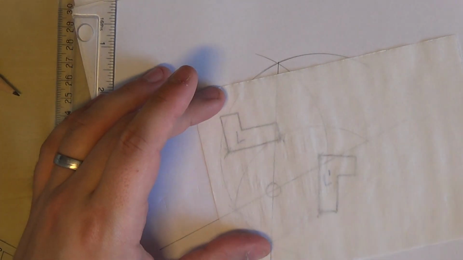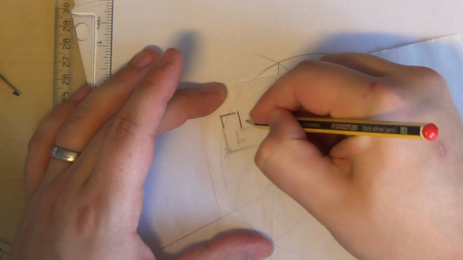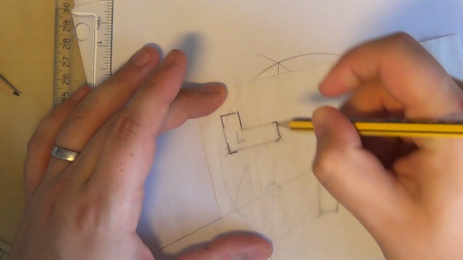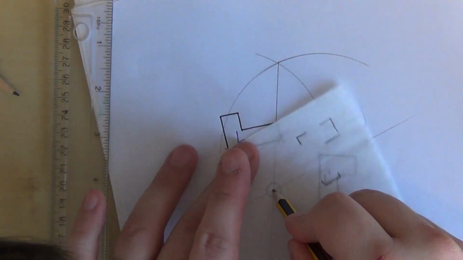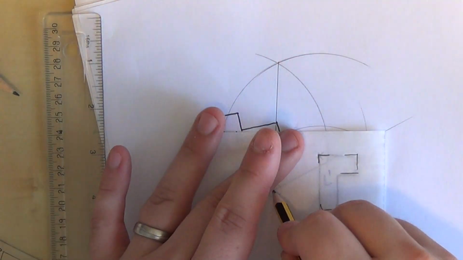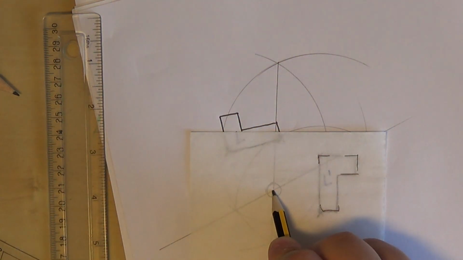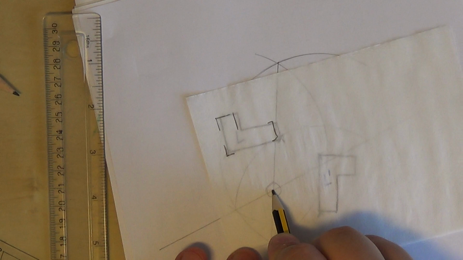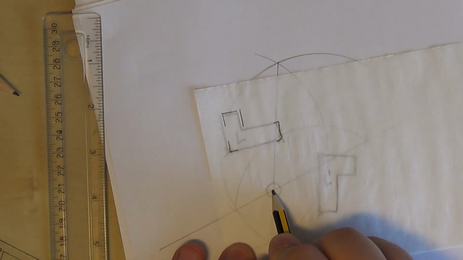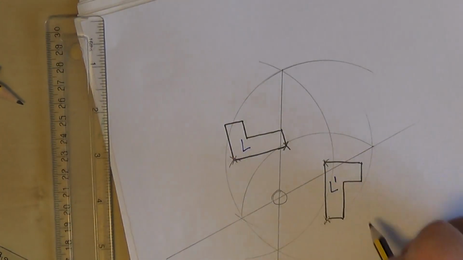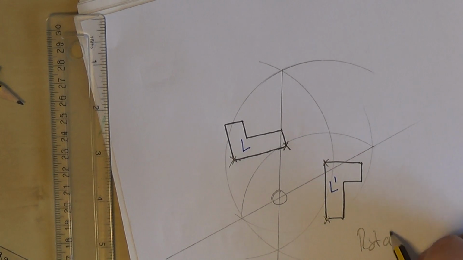So if we trace L, hold that point still, that's pretty close. That's pretty good actually, I'm pretty impressed with that for the first time. And that lines up with that, so we found the centre by construction directly. So this would be a rotation clockwise around, let's call this place C.